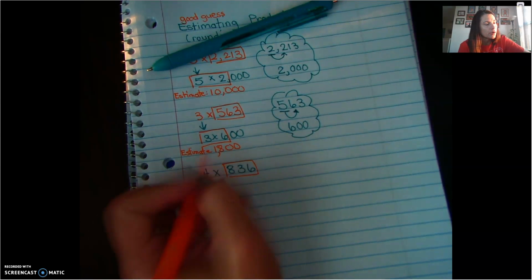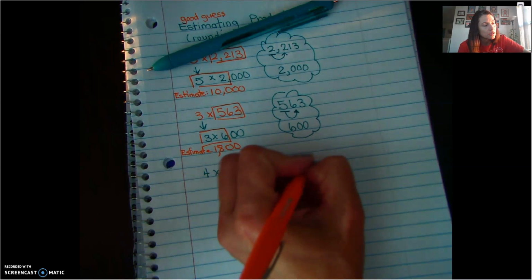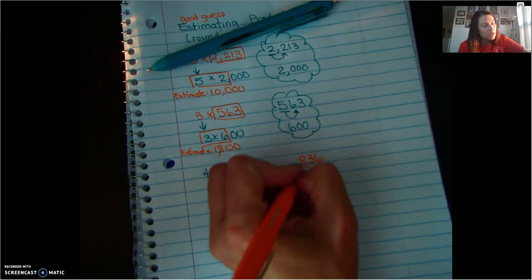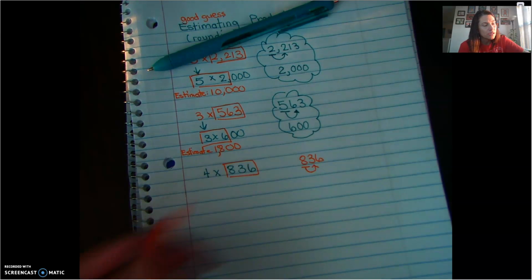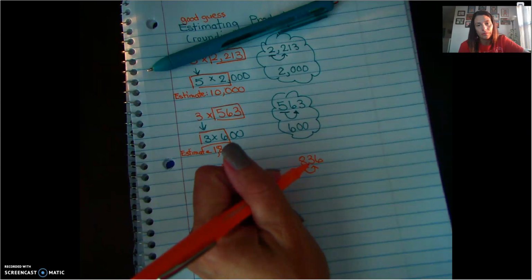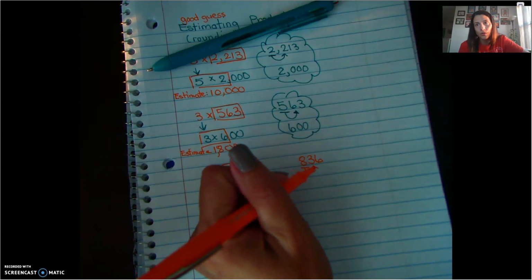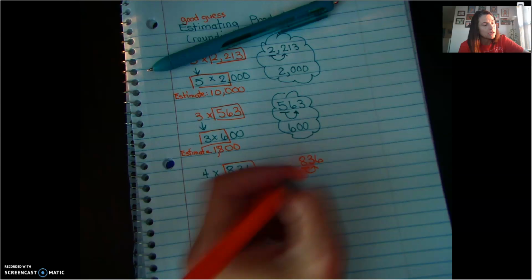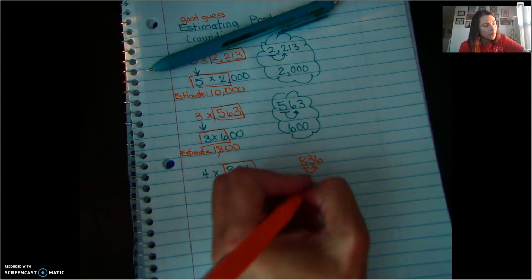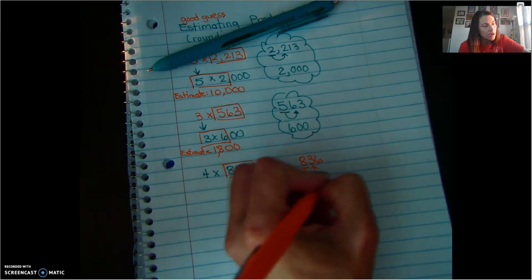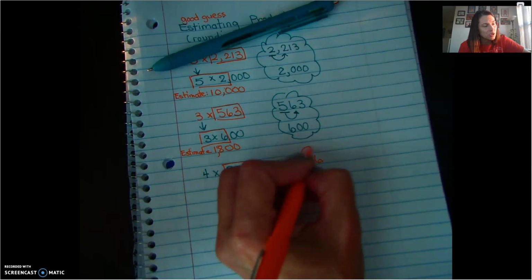Okay, so, oops, I did it in opposite colors, didn't I? Box up the bigger number, come over here, write it, underline our first number, draw our arrow to our second number, 5 or more, raise the score, 3 or less, let it rest, and so that's a 3, so we've got to let it rest. So that means 836 is closest to 800.